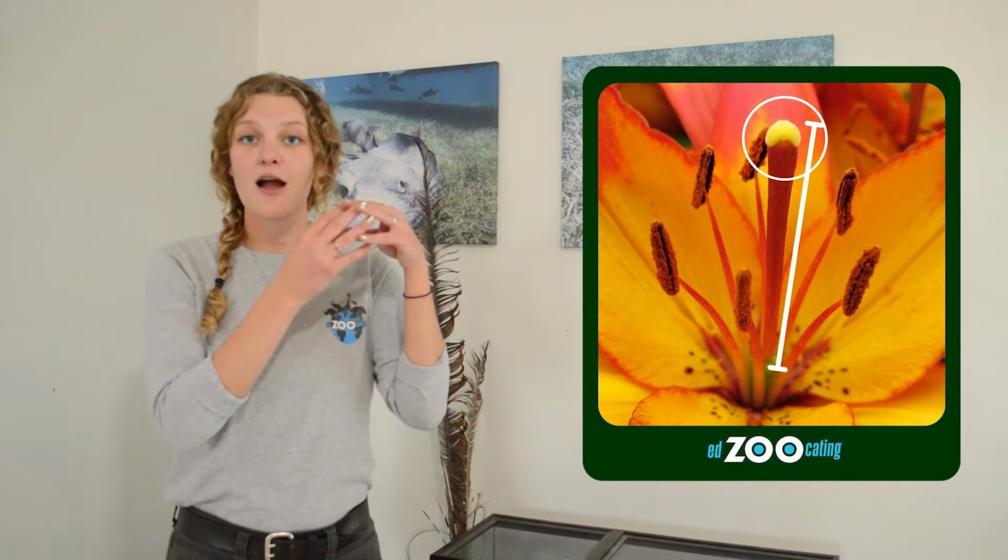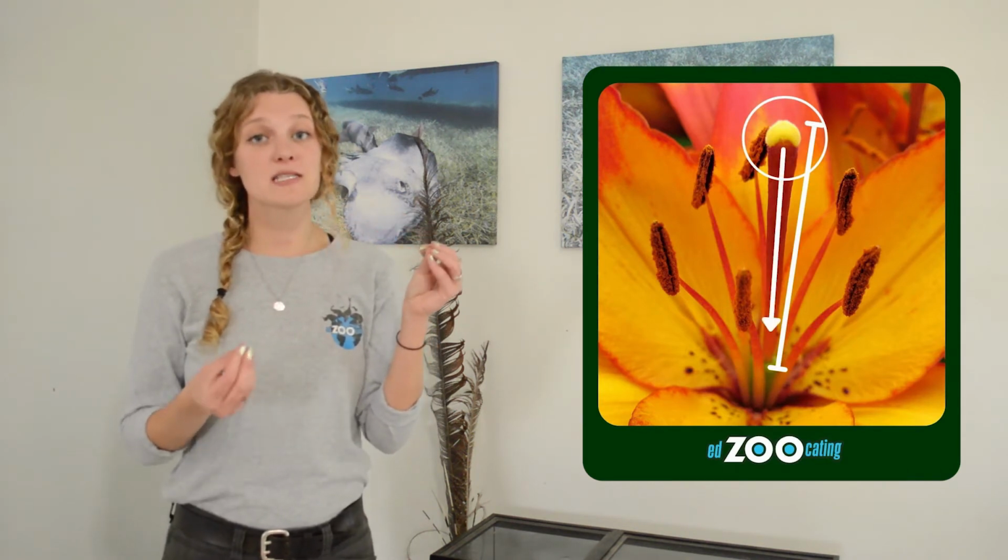Now in the very center of the flower, we have something called the pistil. And this is the female part of the plant. And at the very top of the pistil, we have something called the stigma. Now the stigma must collect the pollen, and this is how that fertilization occurs and how fertile seeds are produced. So once pollen reaches the stigma, it travels down the rest of the pistil towards the ovary, near the base of the pistil, and that is where the seed is produced.